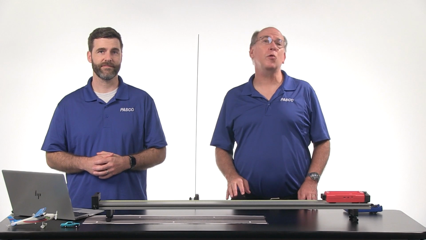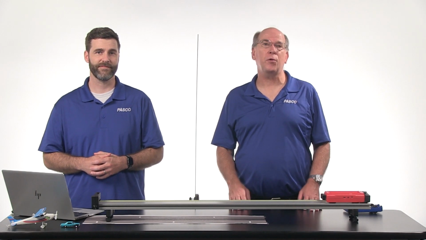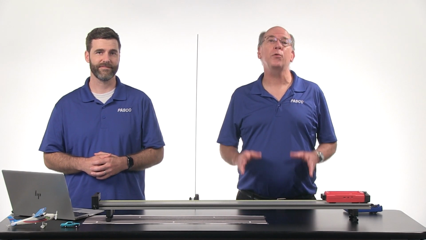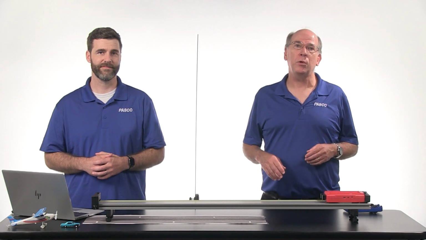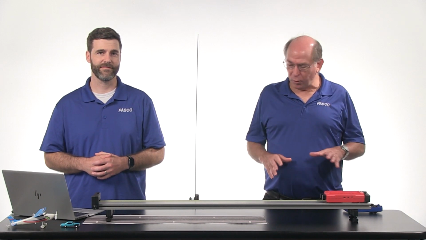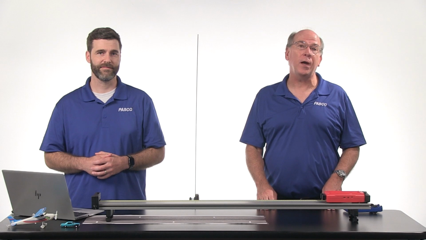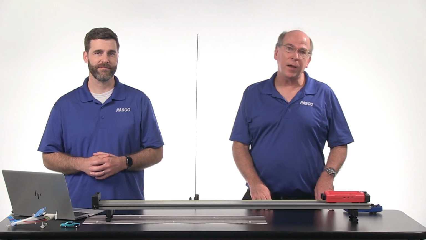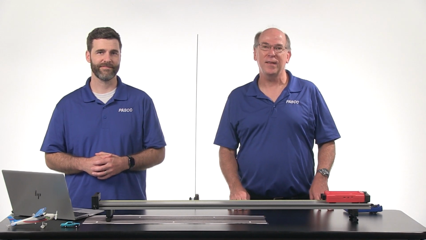So I think we found that slope and area are really important for understanding motion, and we're going to see both of those used as we do the labs today. And so we're going to get set up to measure the data for lab 4A, and we'll see you in a minute.